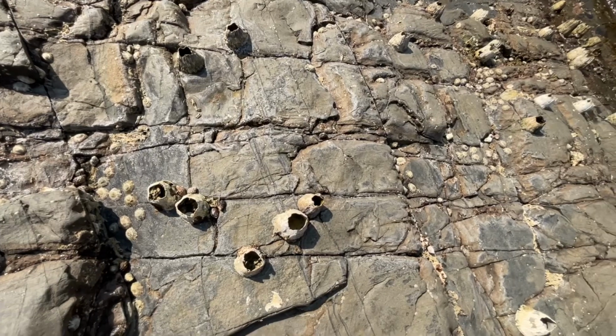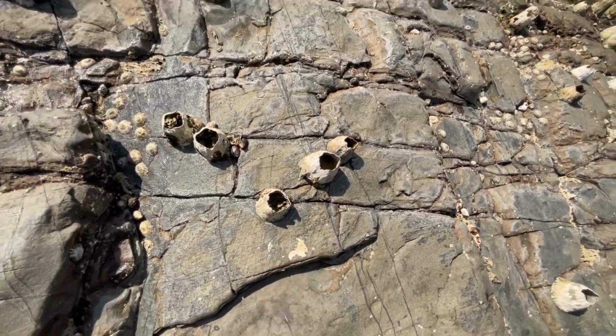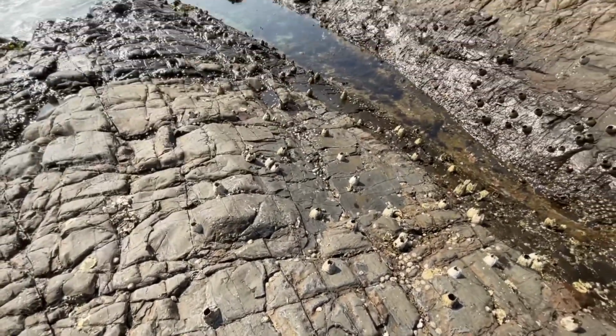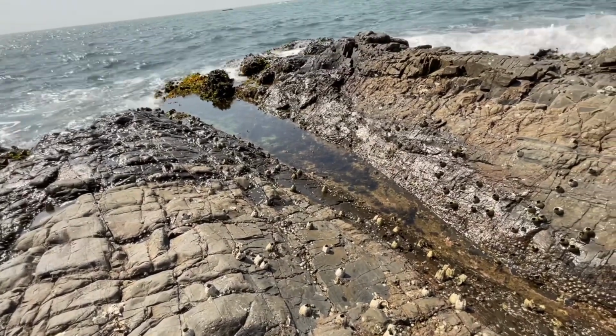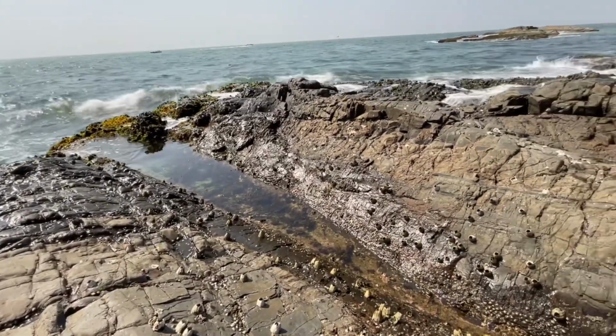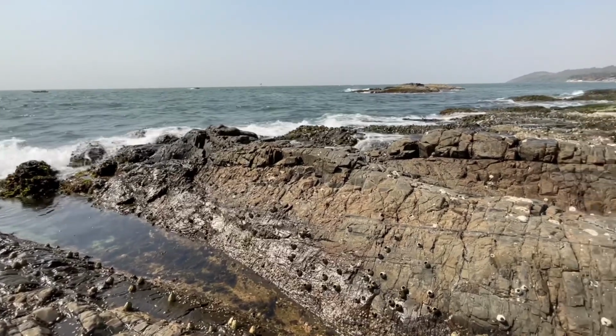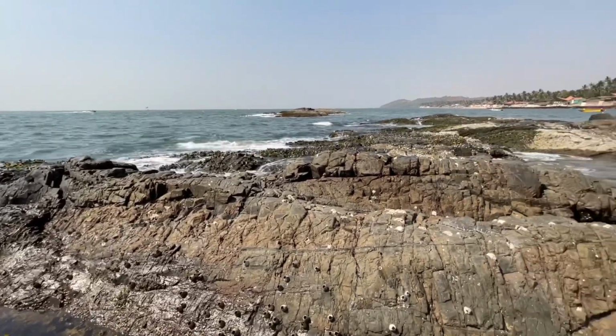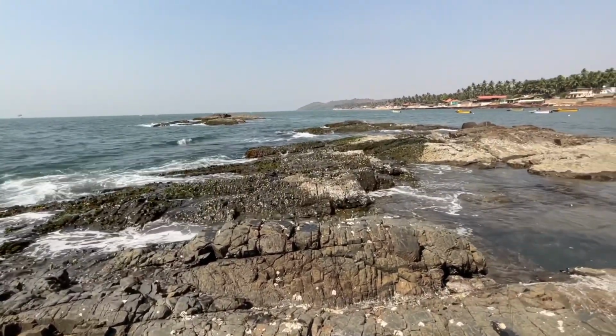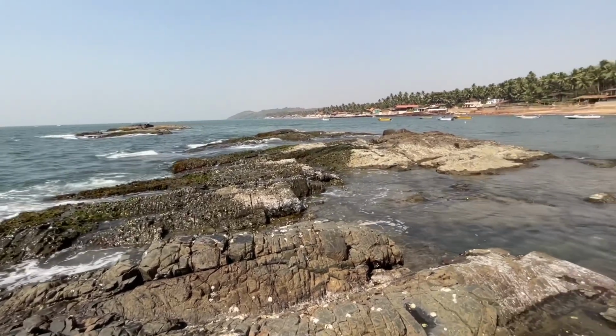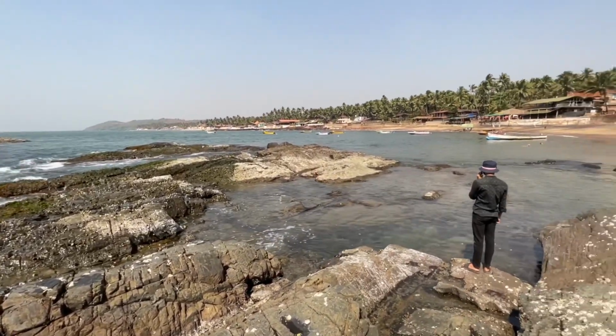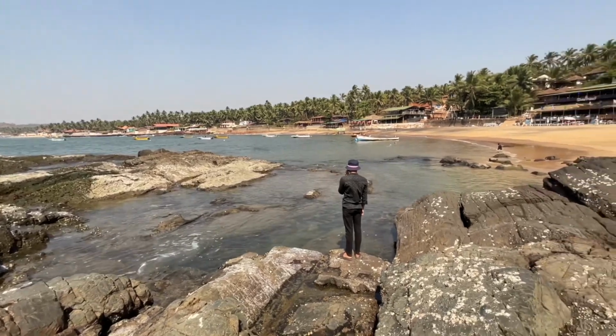There are hundreds of these kinds of species which die in each season because of the environmental change, which we call climate change. And these changes are very little studied in the oceanographic field because of the lack of resources as well as the lack of proper scientific facilities.